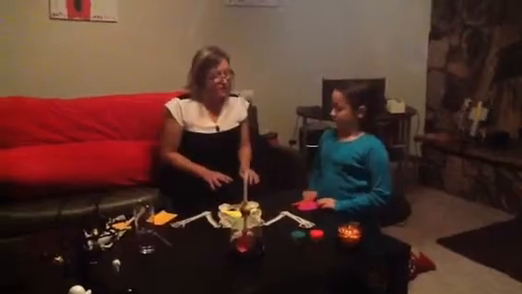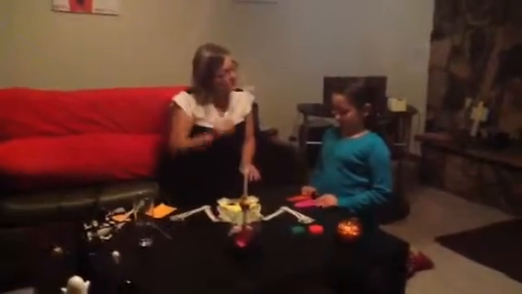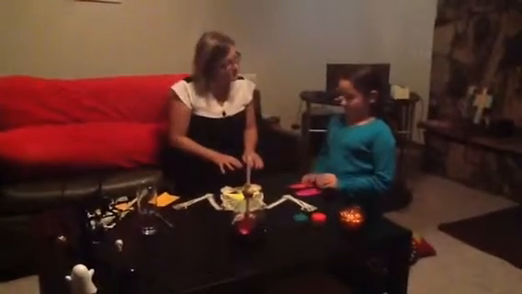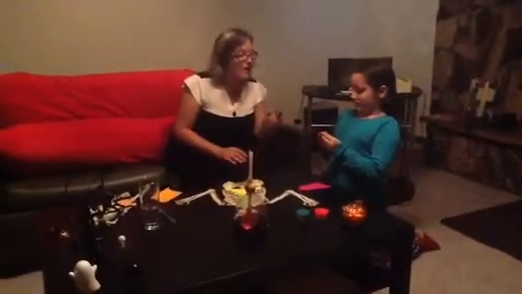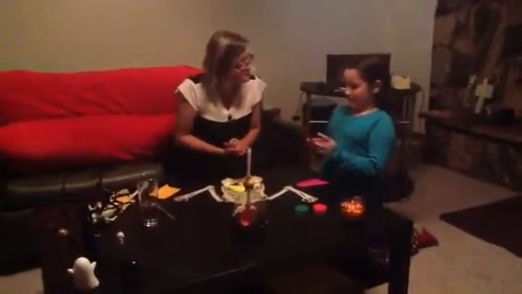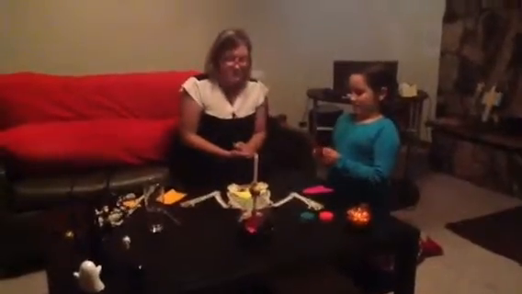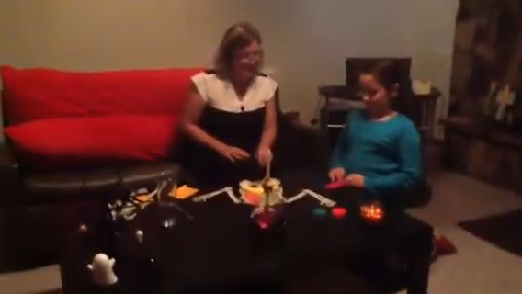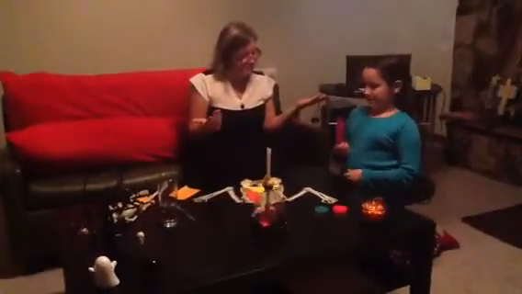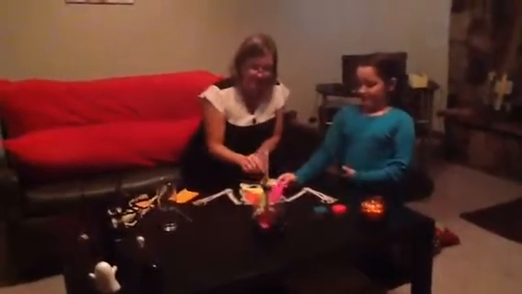Okay, do you remember which lung is shaped a little differently? This one. And which one is that? The right one. And why is it shaped a little differently? Because it leaves room for the heart. Very good. Go ahead and put that where you think that would go. Very good. And what do we have left? The left one. Very good.